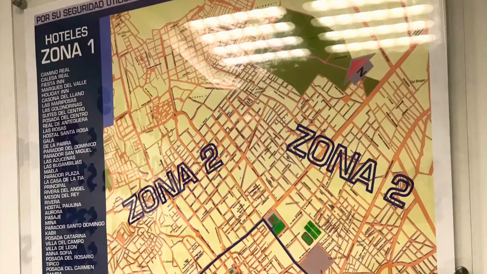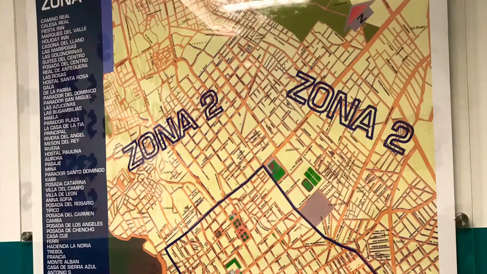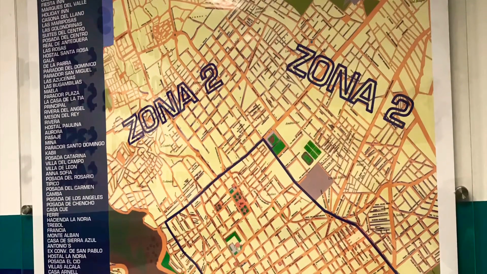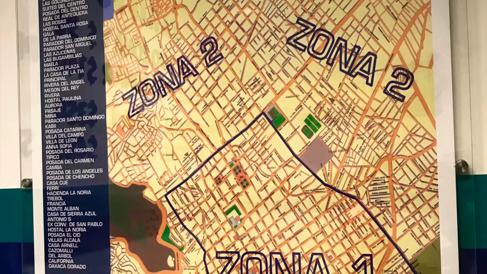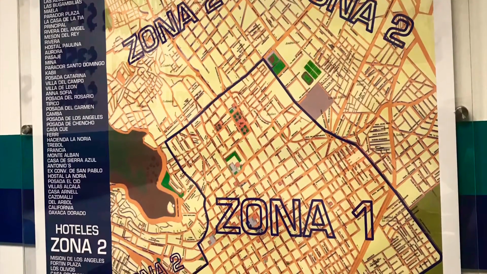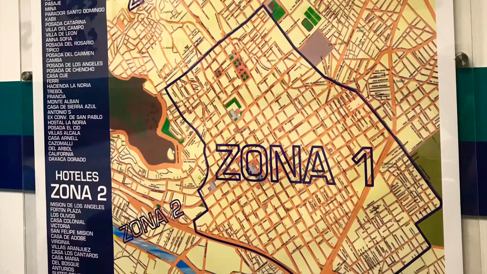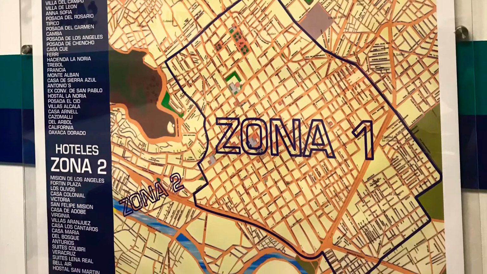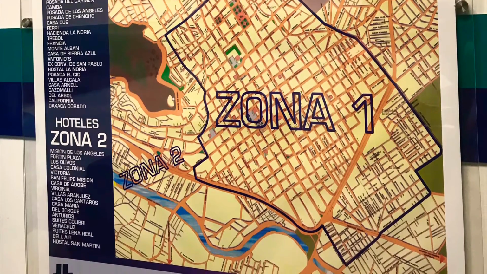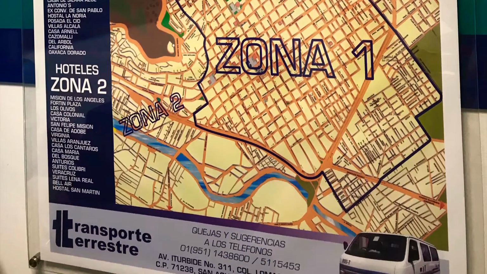Okay, guys. So basically, this is a map of central Oaxaca, and it's divided in 2 zones. And on the left, there is a list of all the major hotels that the cabs go to. So I'm going to do a close-up here in a second with a list of all the hotels so you can see them closer. And that'll give you an idea of what zone you are and how much you're going to pay and what's better for you.